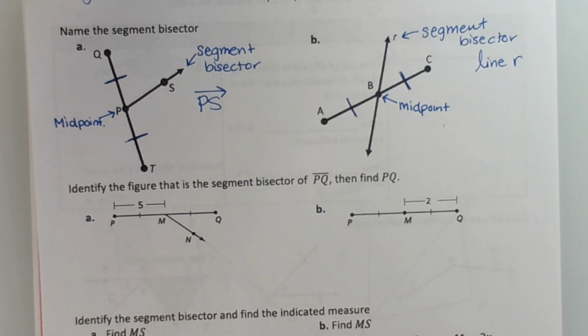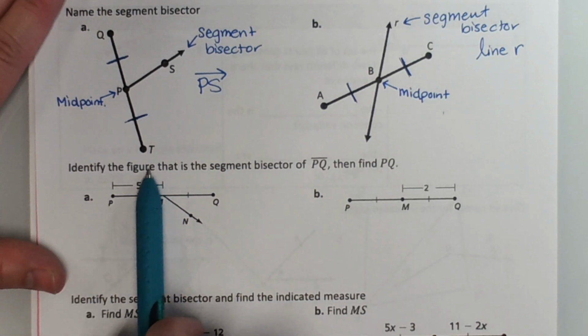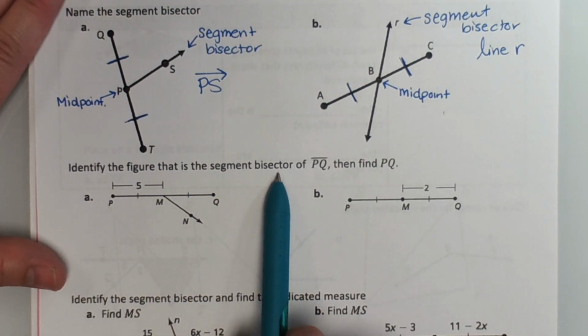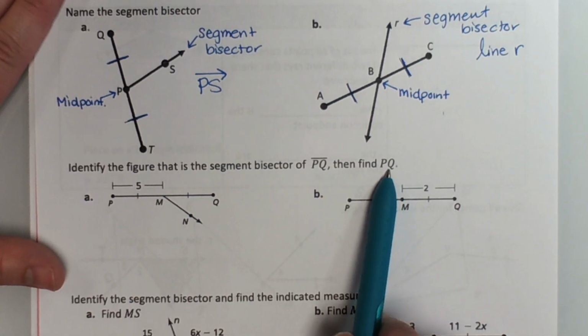So with segment bisector problems, you're going to get some problems that are similar to what we just did with midpoints. You'll get some that are slightly different, some that are slightly easier even. Like the next set of problems that say identify the figure that is the segment bisector of PQ, and then find PQ.